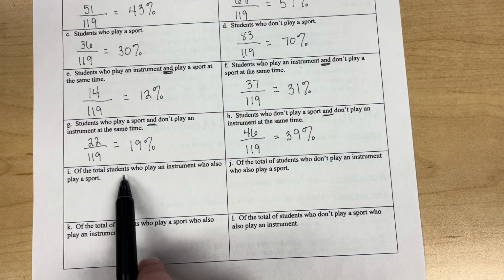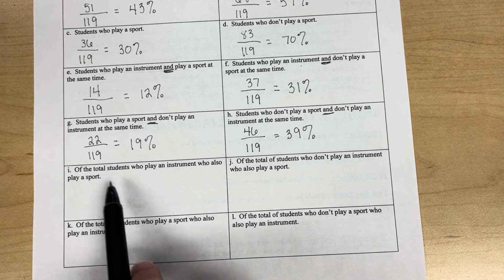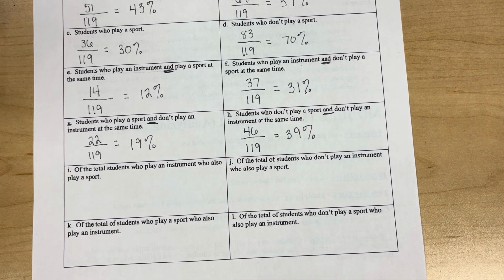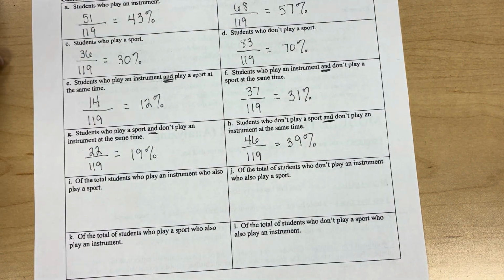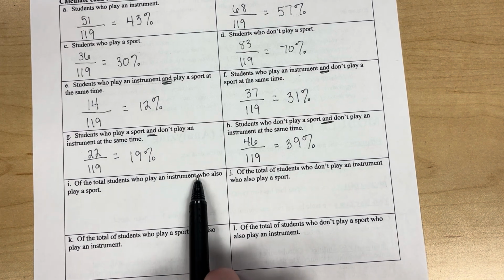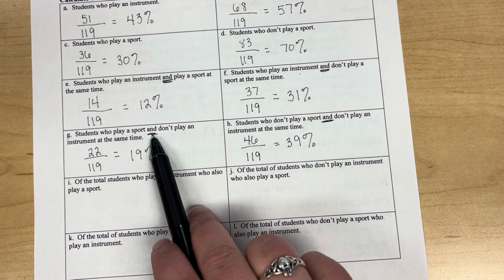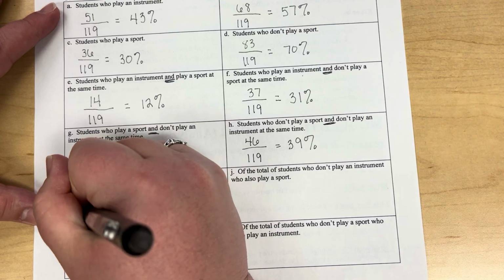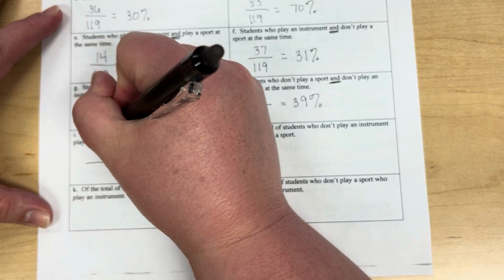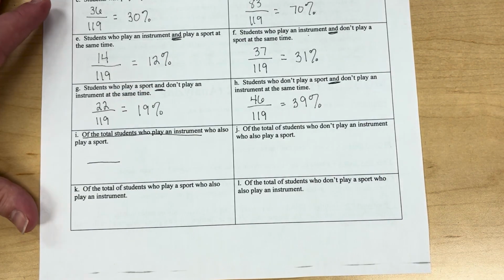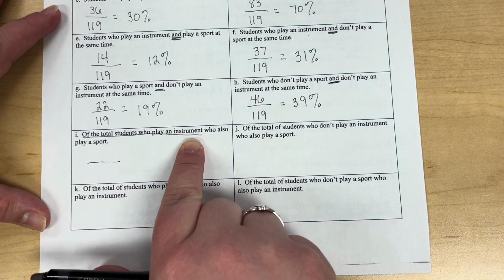It says, of the total students who play an instrument, who also play a sport. So this can be a little bit confusing. So when that word and is not in the sentence, okay, we are not focusing on the total, okay? We have 2 separate variables, but don't have the word and. That means that whatever comes first in the statement is going to be the bottom of my fraction. So it says, of the total students who play an instrument. So out of those kids, how many of them also play a sport? So how many kids do we have that play an instrument?